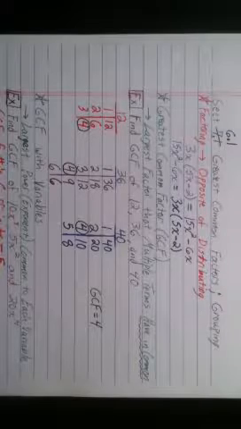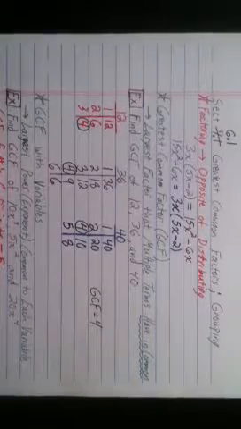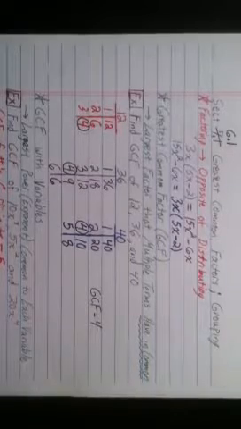Now, how do we deal with the variable portion? Well, we have an x to the third, we have an x squared, and we have an x to the fourth. So we can think of this as x to the third, x squared, and x to the fourth.